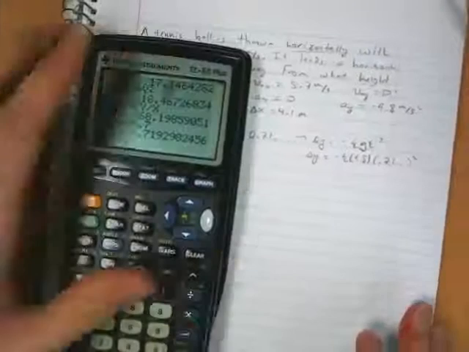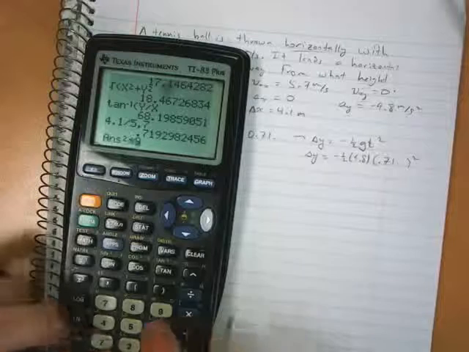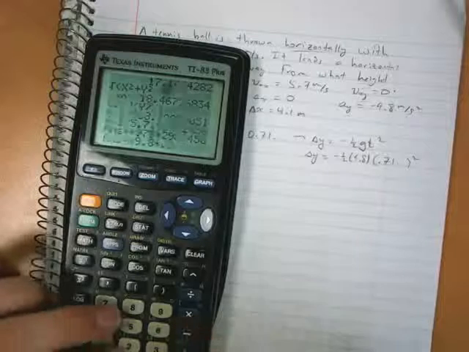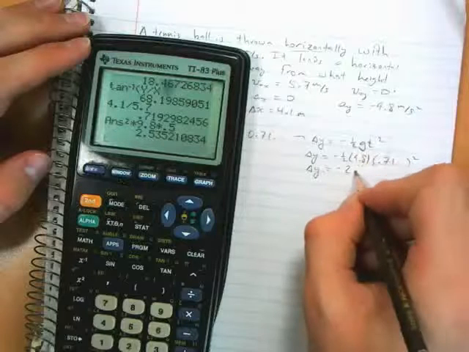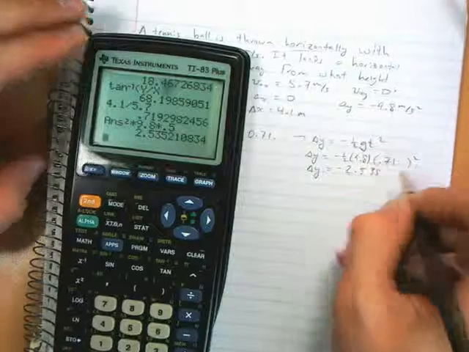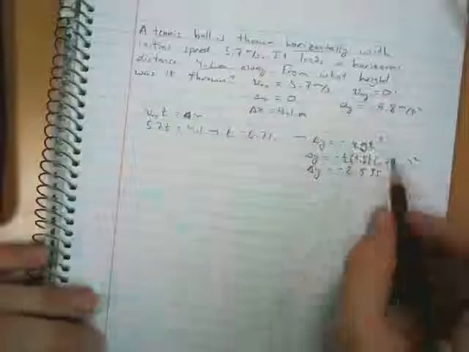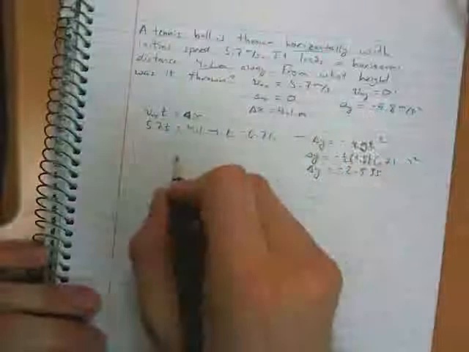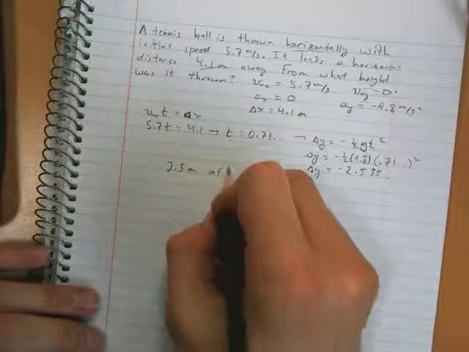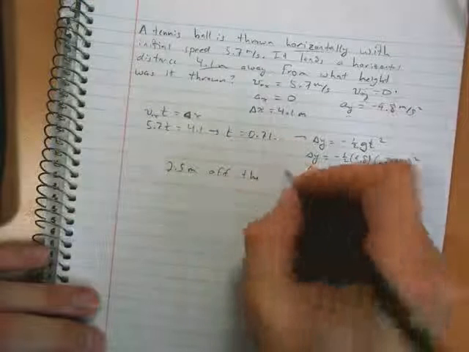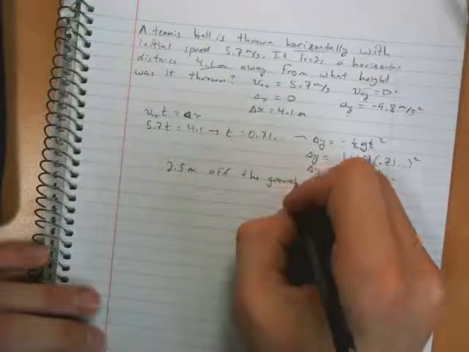So on my calculator, I'll square that value times 9.8 times 0.5. So my change in height, I didn't punch in the negative, it's negative 2.535. So from what height was it thrown? Well, that's just from 2.5 meters off the, I guess I didn't specify, the ground, the floor, whatever it was.